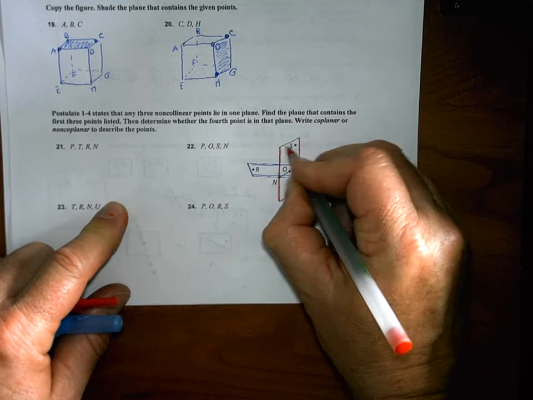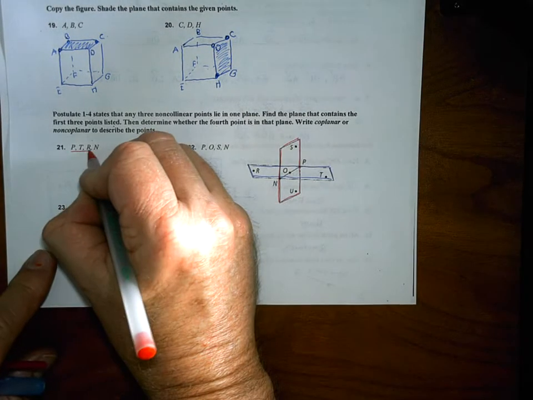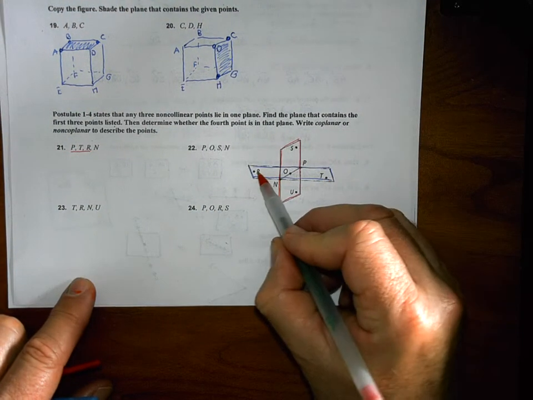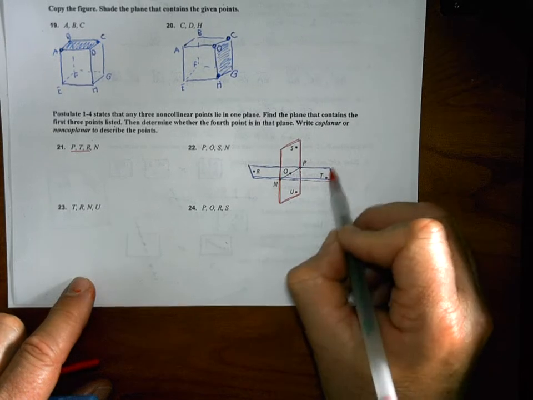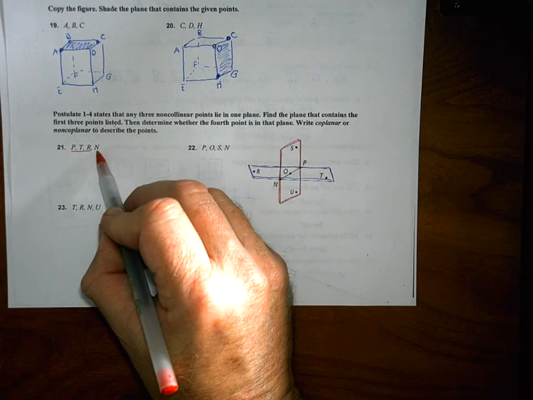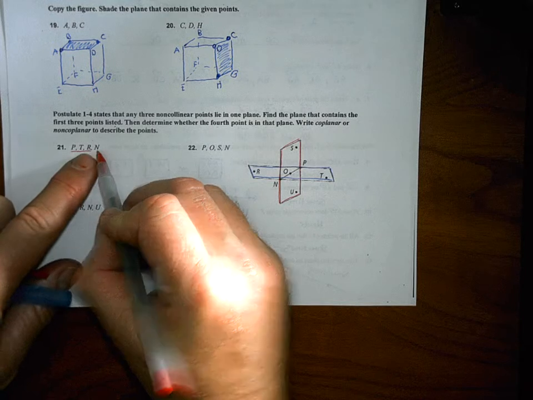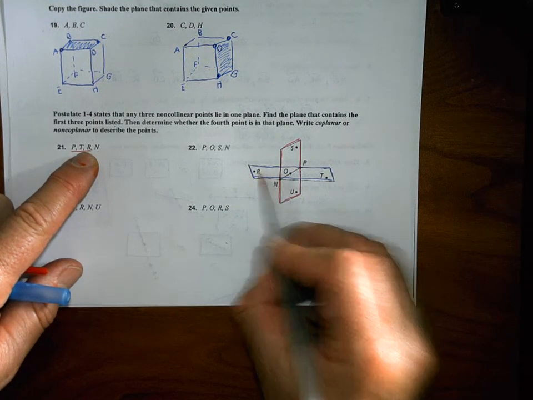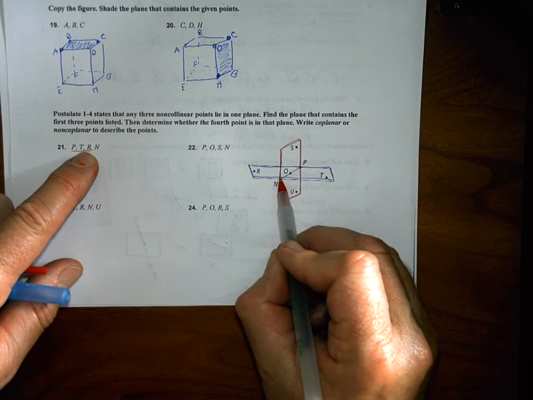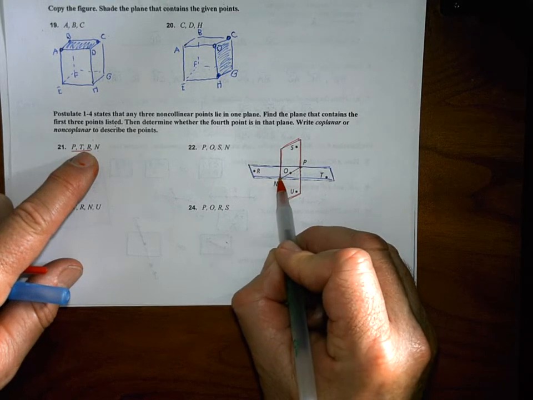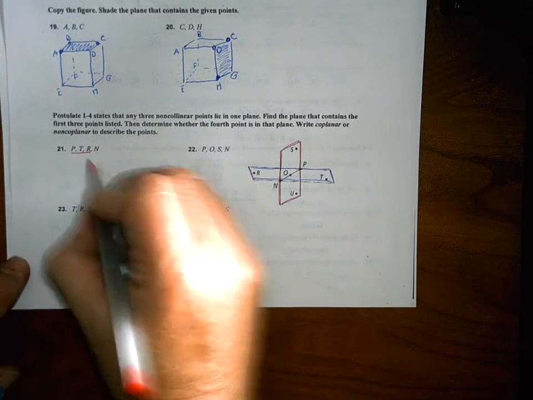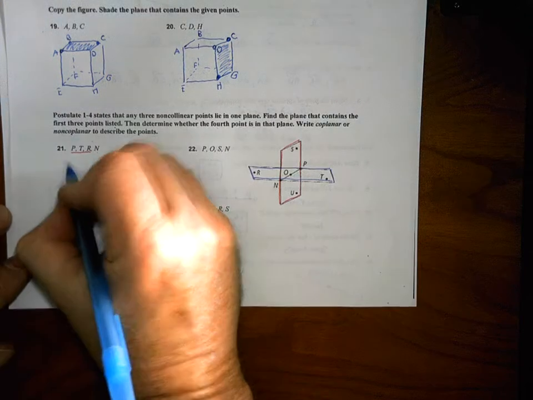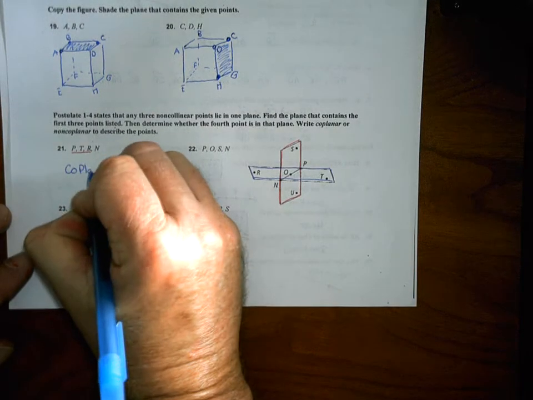Okay, and the way that this problem works is that the first 3 points, so P, T, and R in number 21, are on a plane, and you can see they're on the blue plane, and then you're trying to determine if the 4th point is on that same plane. So N. So is N on the blue plane, which is what P, T, and R are on? It is. Remember, if it's on the border of the plane, the line of the plane, it's on the plane. So N is on the same plane, so in number 21, the answer is coplanar. Why coplanar? Because they're all on the same plane.